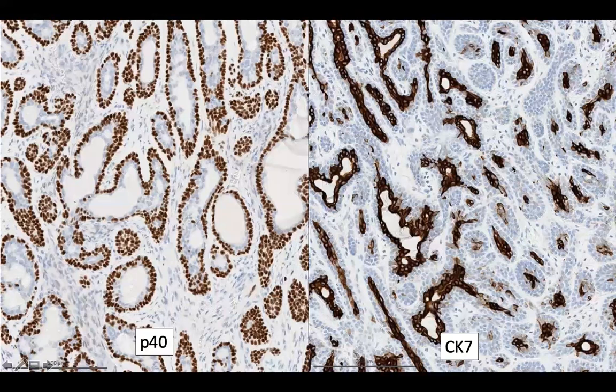So we do our stains to prove that it is truly biphasic, and we can see P40 nicely highlighting the basal cells but sparing the ductal cells. Conversely, the CK7, and this is absolutely beautiful, highlights the ductal cells here and spares the basal cells. So this is a basaloid tumor which looks very similar to the basal cell adenoma, but it's infiltrative. So what do you think we should call this thing?